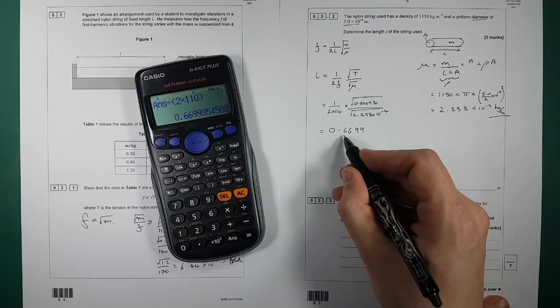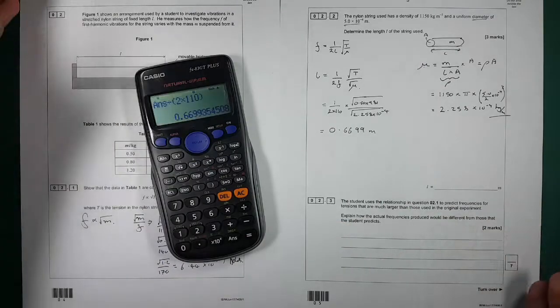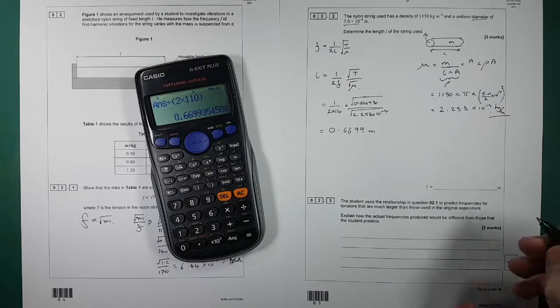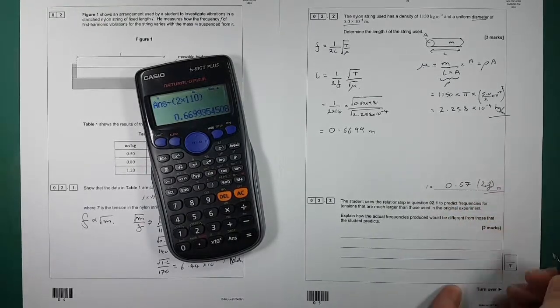That seems about right, because that's in meters, so just a bit longer than that really is going to be the length of the string. So that's 0.672 SF, and the units are meters there.